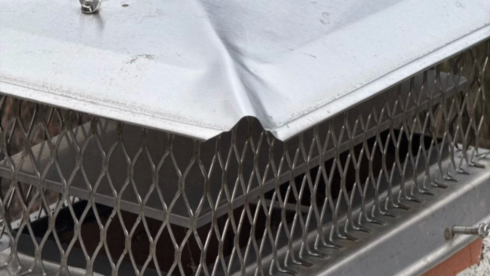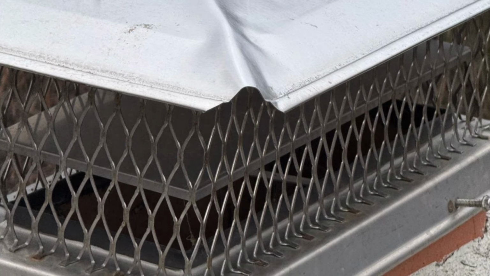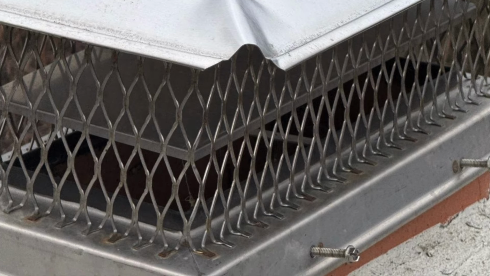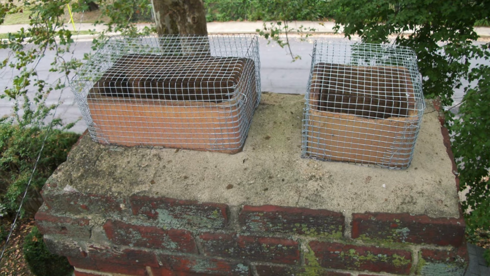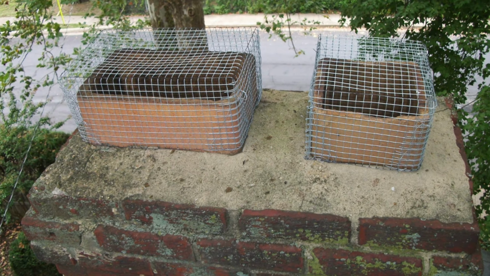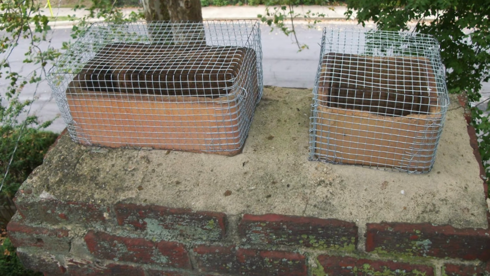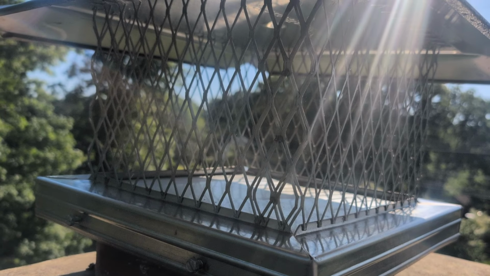This ensures that the addition of the cap does not restrict draft or create excessive resistance that could impair the chimney's performance. Spark arresters must be designed so that they do not allow the passage of spheres measuring 1/2 inch in diameter, while also ensuring they do not block the passage of spheres measuring 3/8 of an inch. This standard mesh size, typically a 3/4 inch expanded metal pattern that produces 3/8 inch openings, is required to prevent the escape of burning embers without impeding the flow of exhaust gases.